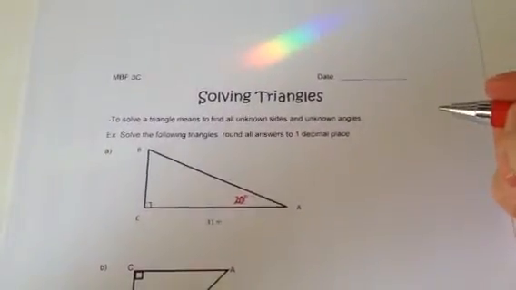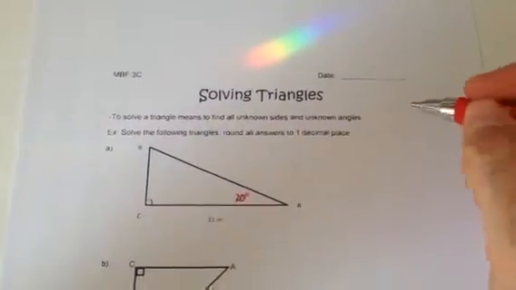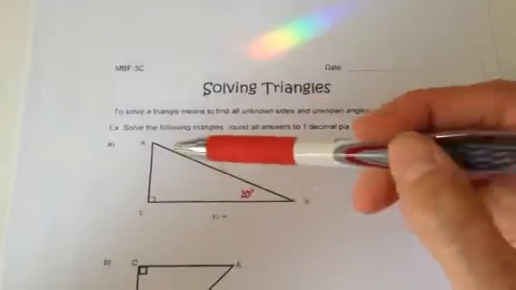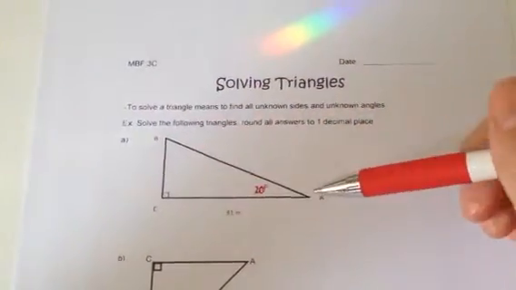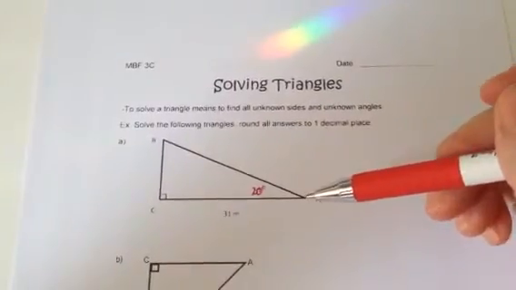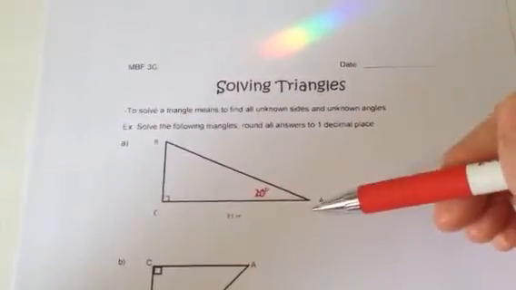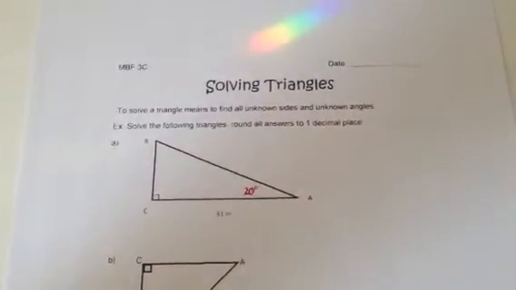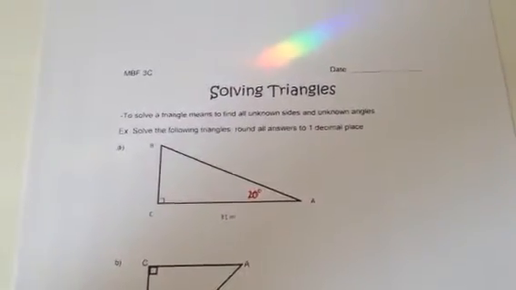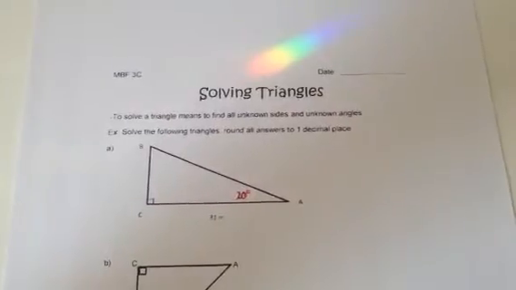Okay, so this is 6.2, solving triangles. To solve a triangle means that we have to find all the unknown angles and all the unknown sides. To do this, we're going to be using our trig ratios, the SOHCAHTOA, the Pythagorean theorem, and our knowledge that all three angles should add up to 180 degrees.